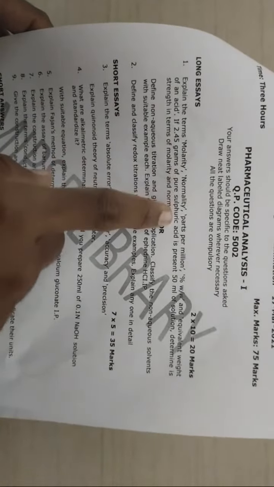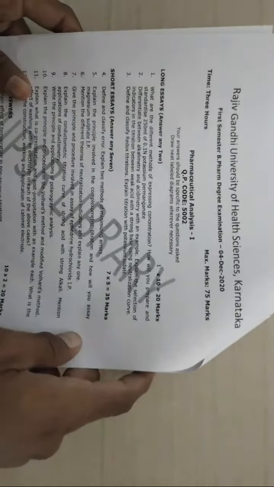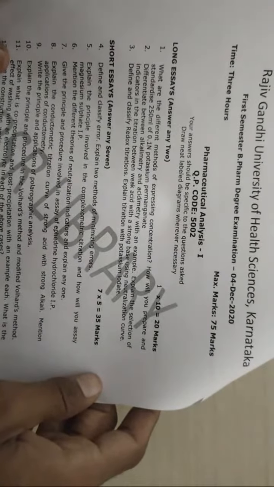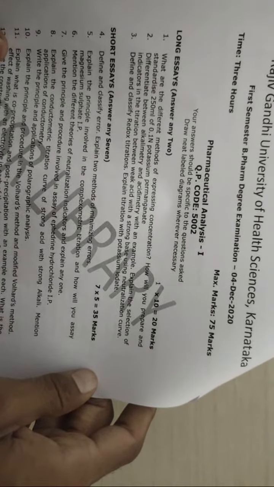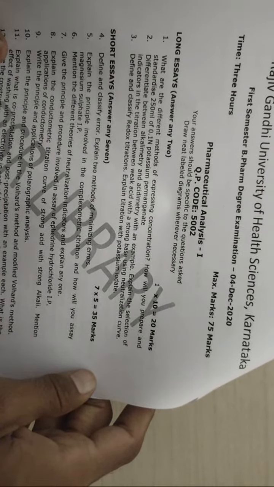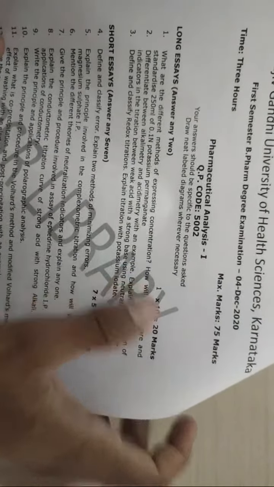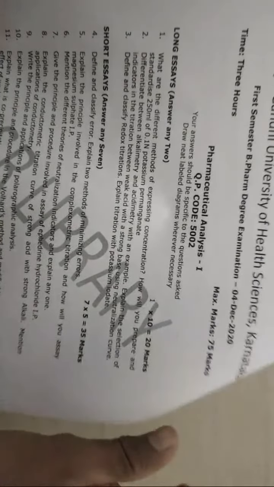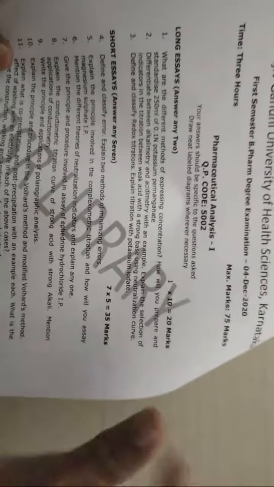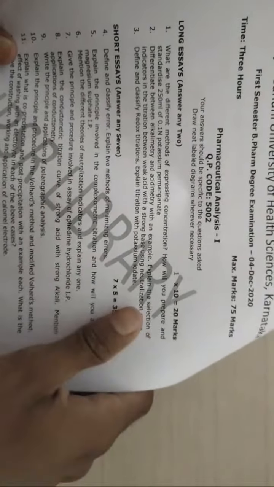Then see this first question, what they asked: the molarity, normality. This question was also asked in this way. What are the different methods of expressing concentration? How will you prepare and standardize 250 ml of 0.1 normal potassium permanganate? Here, different methods of expressing concentration means first you have to write all the methods, concentration terms like normality, formality, molarity, molality. First make a list of these, then go on explaining each term. After that, write the 0.1 normal potassium permanganate standardization.